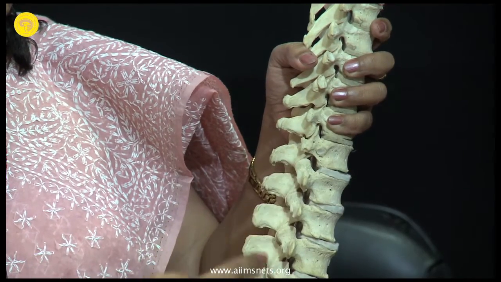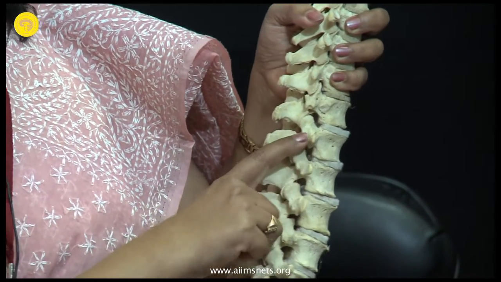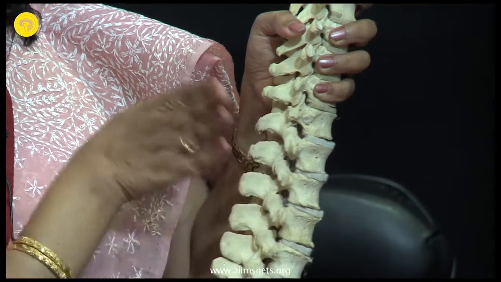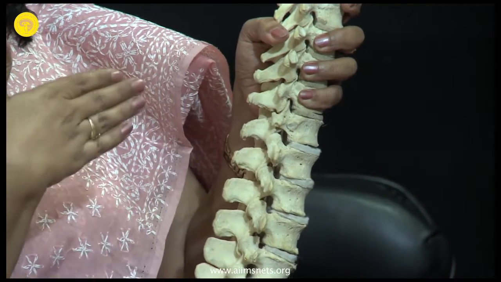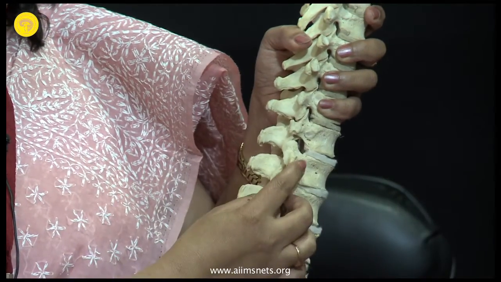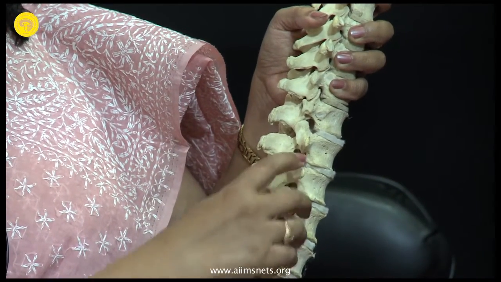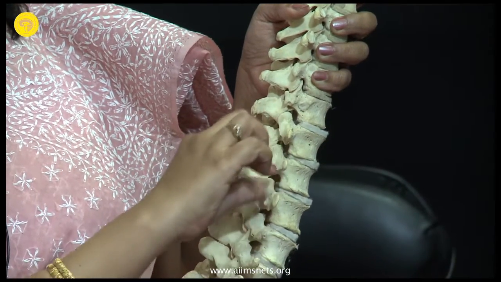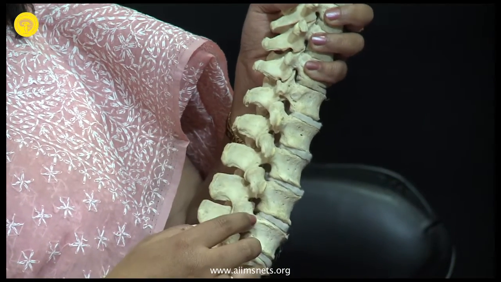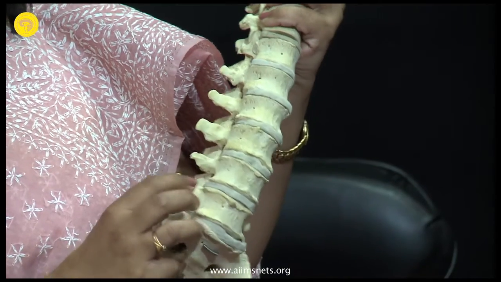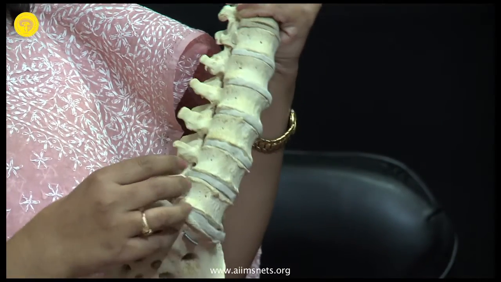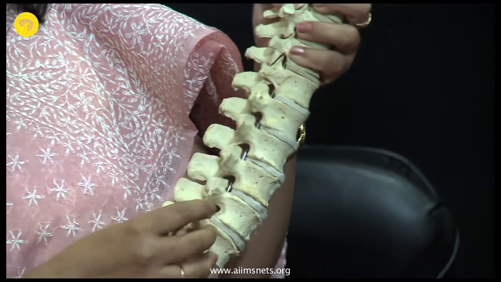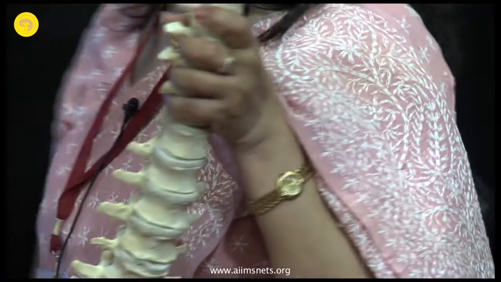And from L1 to L4, initially the L1 process is thin and is directed more laterally, not posterolaterally. So, it is a little away from the operative field. L2 and L3 have a little wider and longer transverse processes, again laterally oriented, and L5 has a shorter, but triangular kind of transverse process. The shape is slightly different from L4.